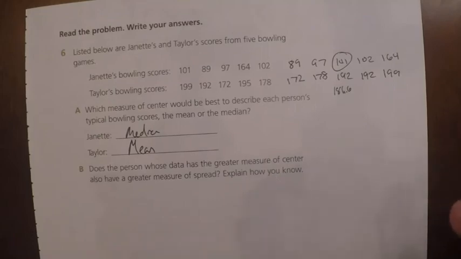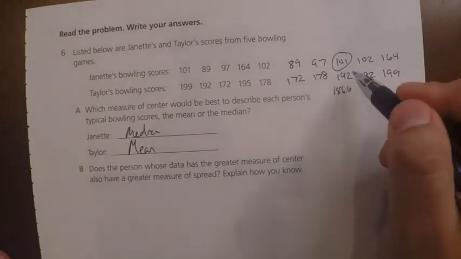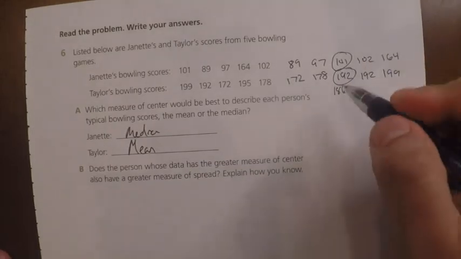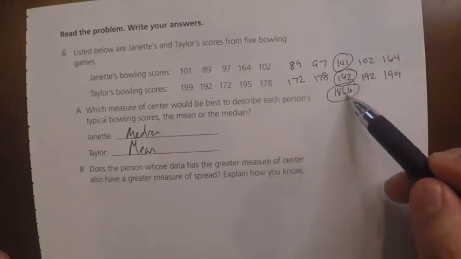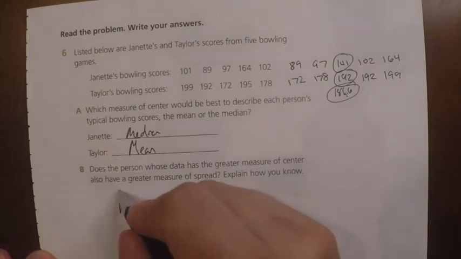Then for B, it says, does the person whose data has the greater measure of center also have a greater measure of spread? Taylor has a greater measure of center, whether you pick the median, which is 192, or the mean, 186. But does that person also have the greater measure of spread? We would say no, right?